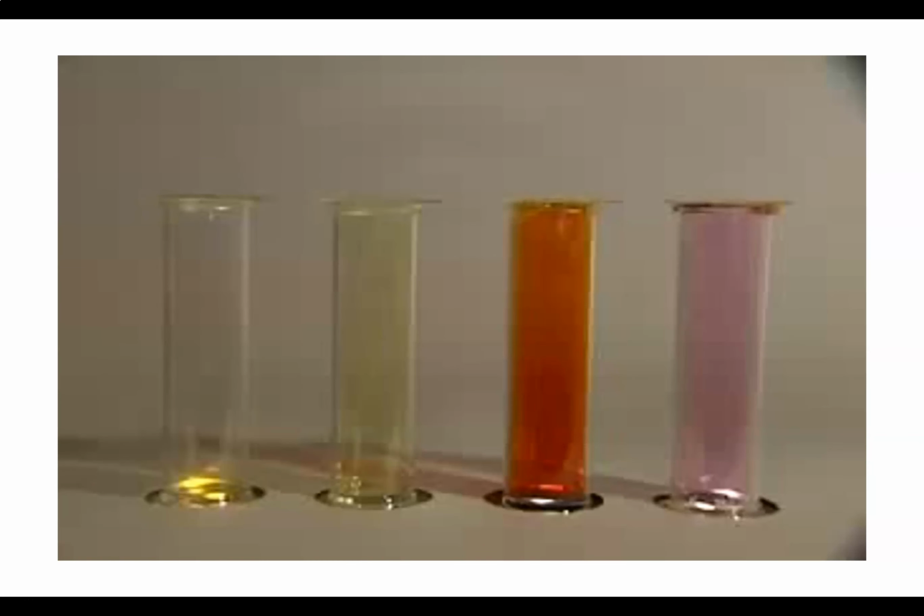Okay, so let's talk about the reactivity of the halogens. If you look back in your notes, you're asked to explain why the group 17 elements are so reactive in terms of electron configuration. Pause the video, come up with an idea, turn it back on to check.